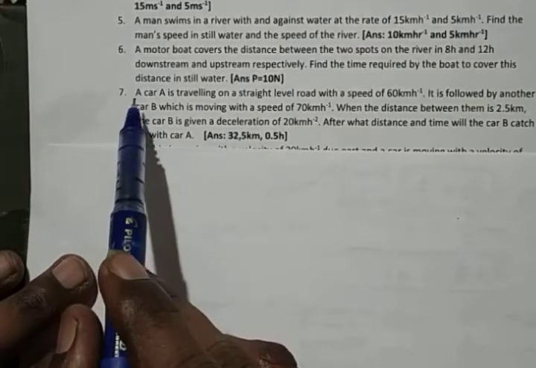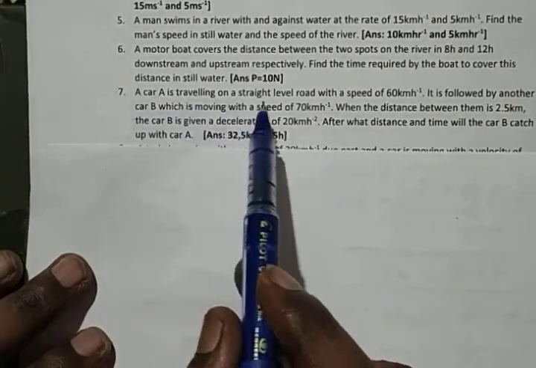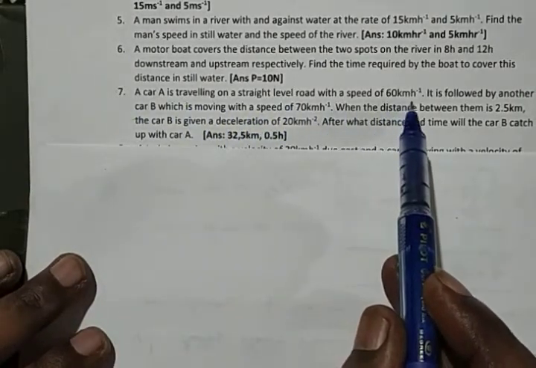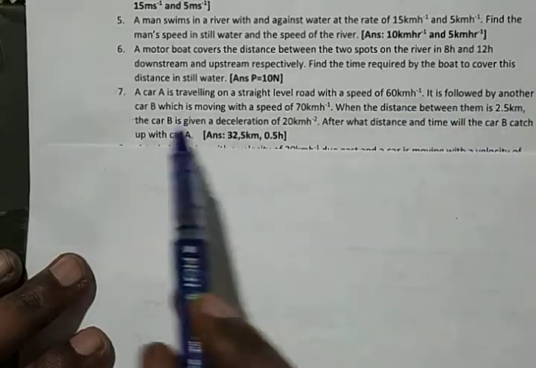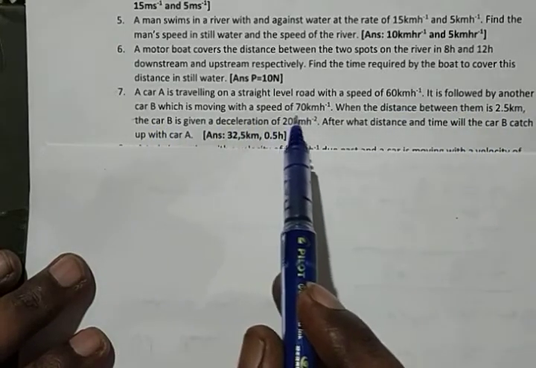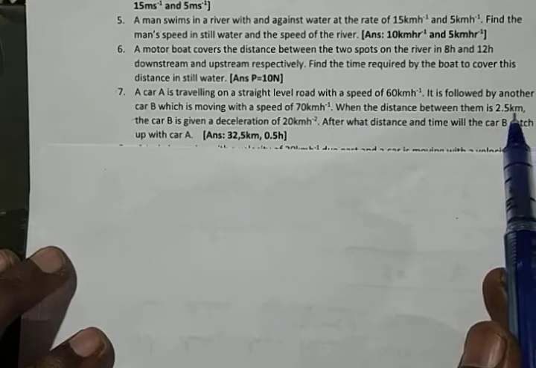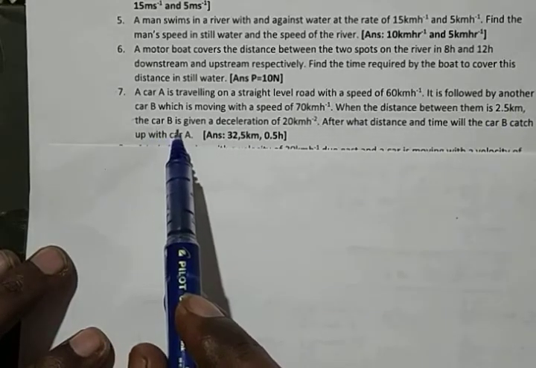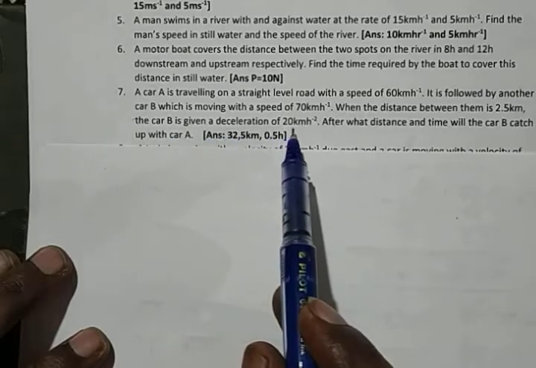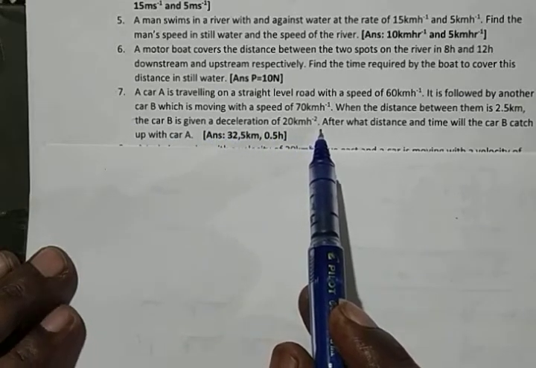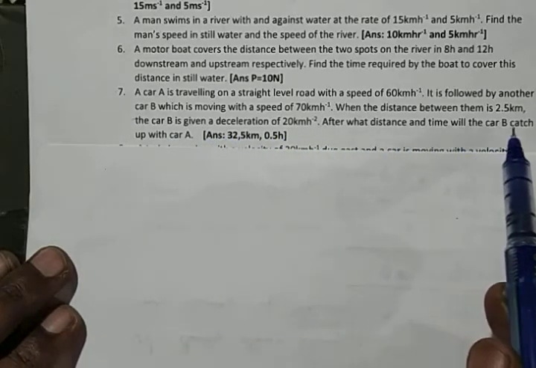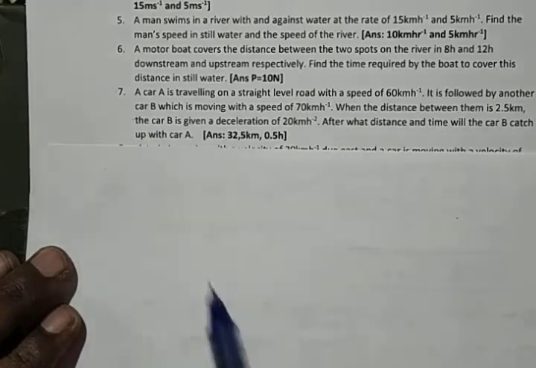Question number 7. Car A is traveling on a straight level road with a speed of 60 km per hour. It is followed by another car B, which is moving with a speed of 70 km per hour. When the distance between them is 2.5 kilometers, car B is given a deceleration of 20 kilometers per hour square. After what distance and time will car B catch up with car A?